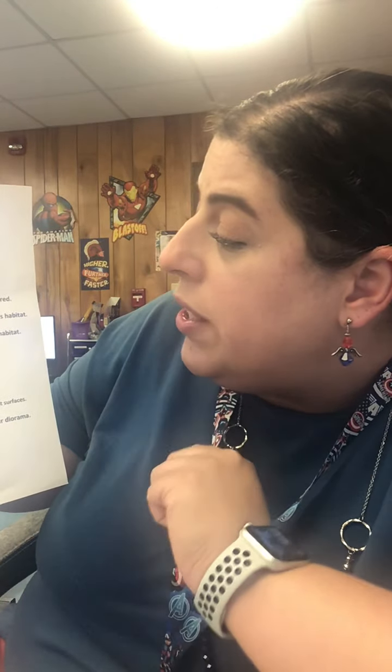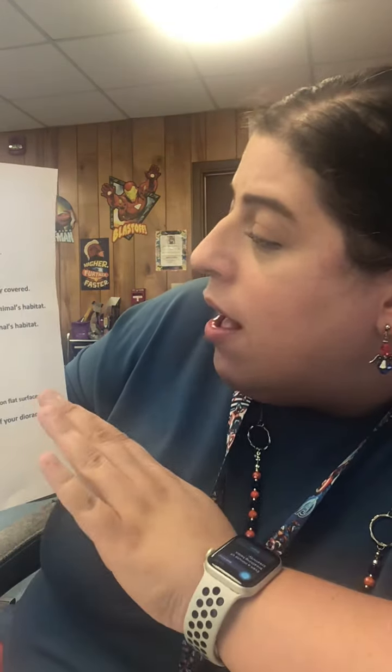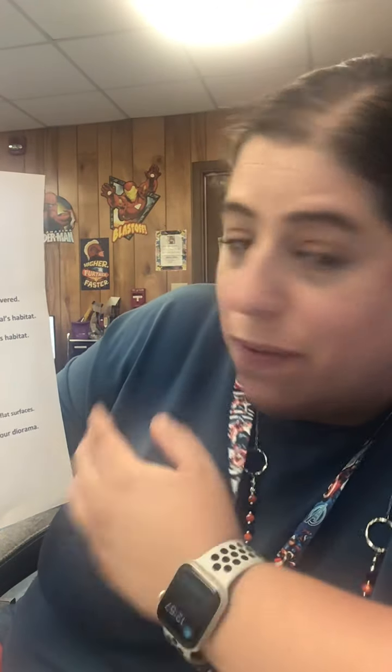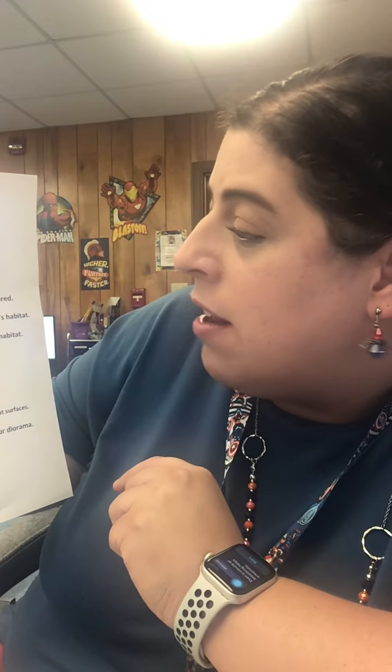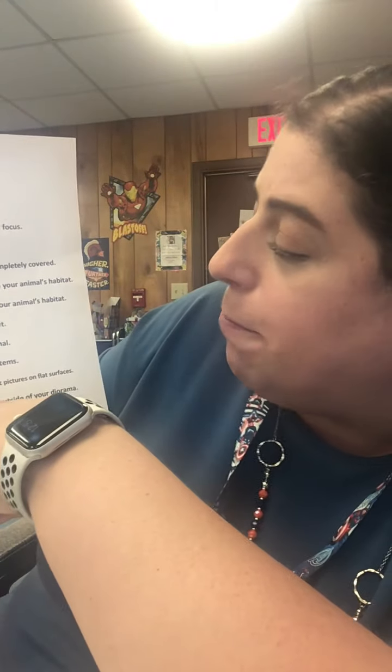You should include 3 types of vegetation found in your animal's habitat. So that's where the animal research comes in, because you already found examples of 3 vegetations that you can include. And by the way, if you put grass on the bottom, that counts as 1 already. So that's pretty good if your particular one requires grass. You should include 2 types of animals also found in your animal's habitat. The example I gave the students, for example, if your animal is the lion, there may be a gazelle or a zebra, a meerkat, something that shares that same habitat.